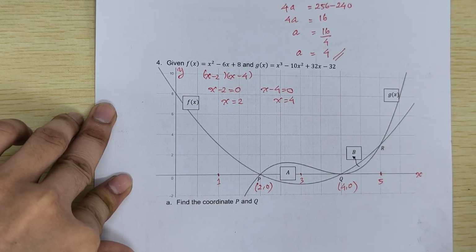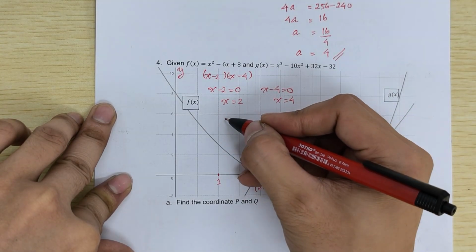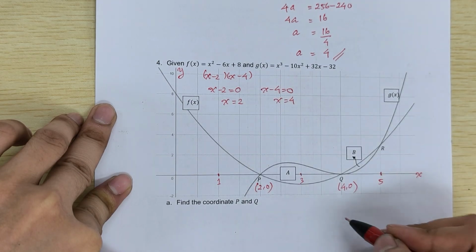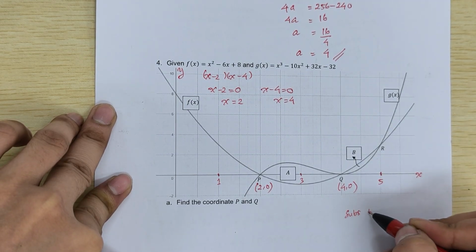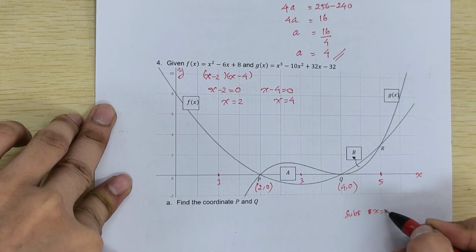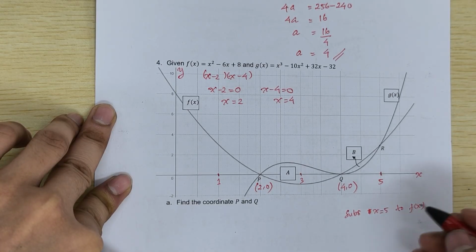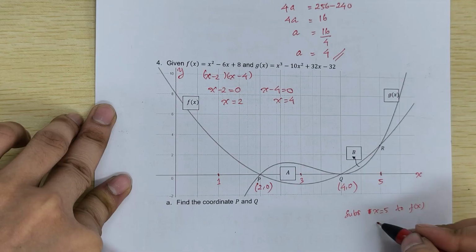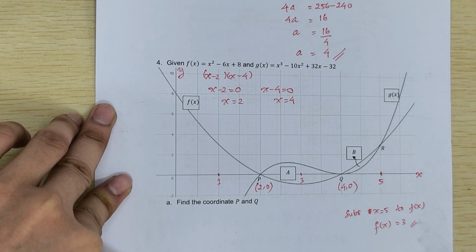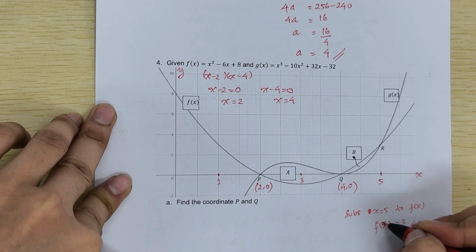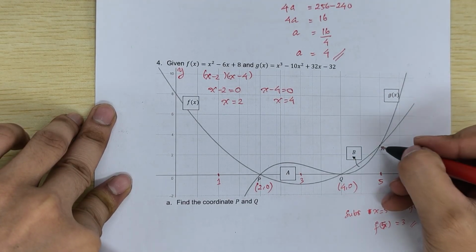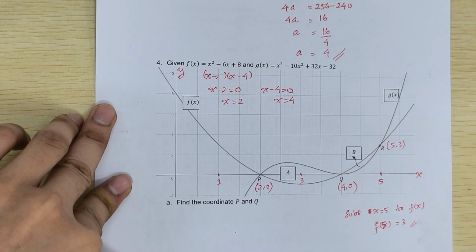And then to find the coordinates of R, you substitute 5 into f(x). Later you will find the value there. The y coordinate will be 3. Oh, let me put 5. f(5) will be 3. So here R is (5, 3).